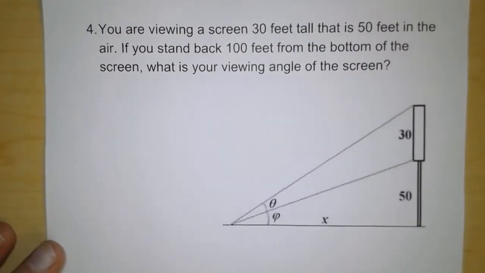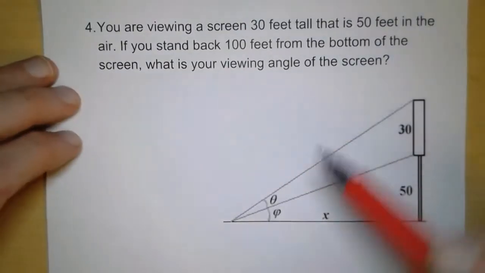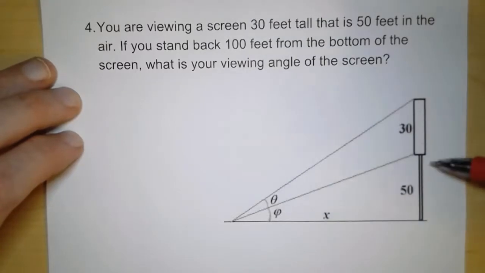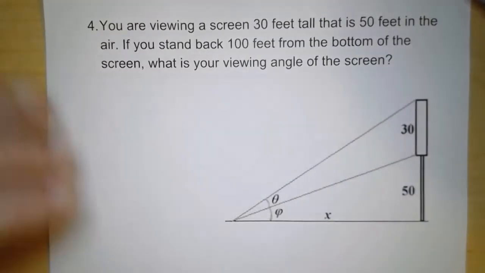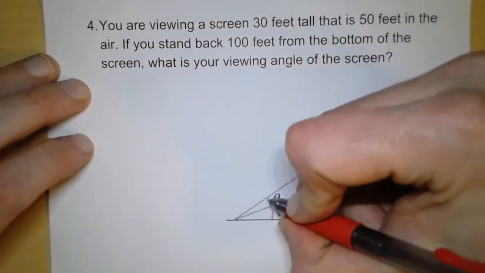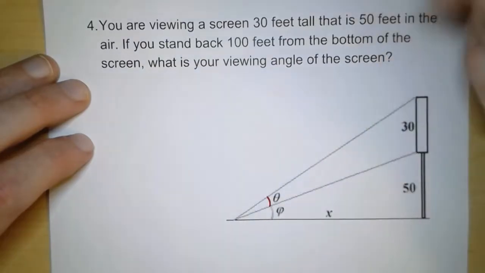Now for the next one, it says right here we're looking up at a screen that's 30 feet tall, and it's 50 feet up in the air. Now we're standing back 100 feet from the bottom of the screen, and we want to know what is our viewing angle of the screen. Now when we say viewing angle, we mean this. We mean theta. That's our viewing angle.